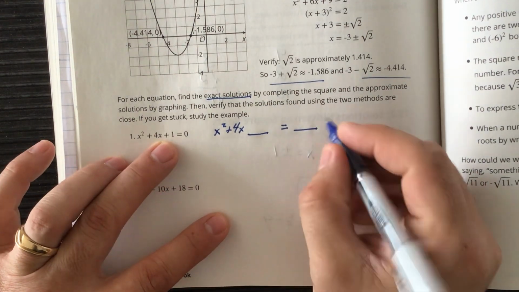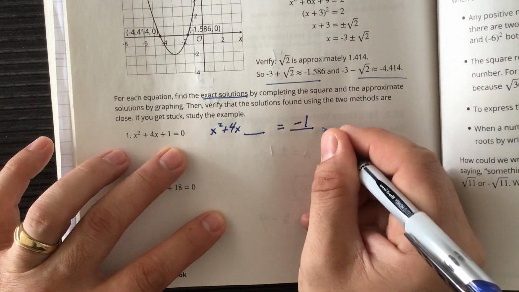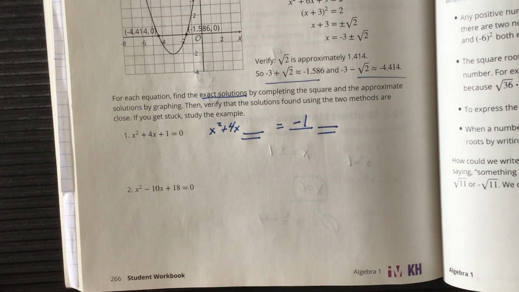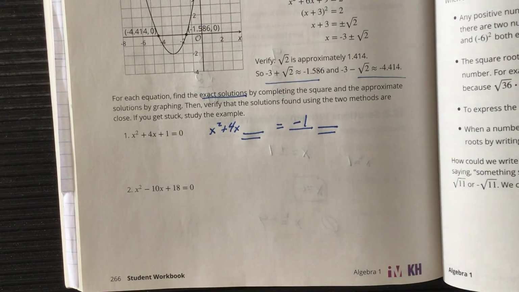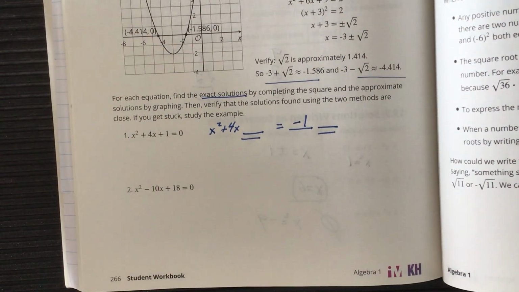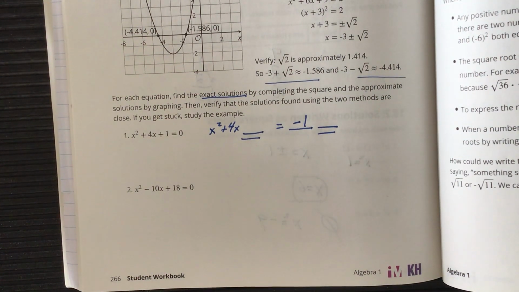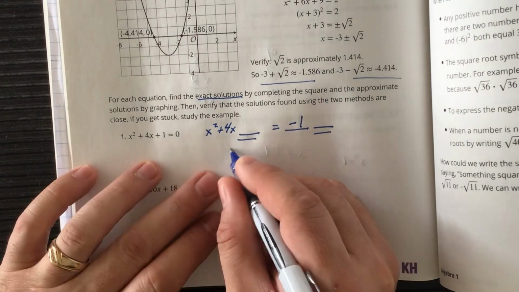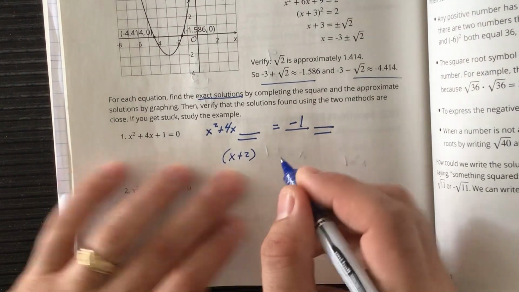I'm going to move that 1 over. And then what number would I have to put on both sides? 4 divided by 2 squared.